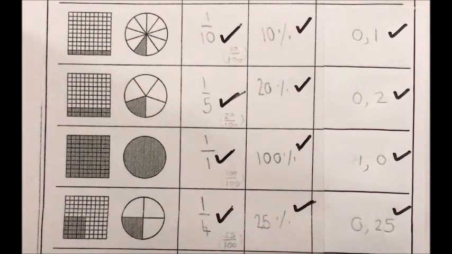In the first block, we had to write the common fraction. In the second block, the percentage. And in the last block, the decimal fraction. So let's look at the examples.